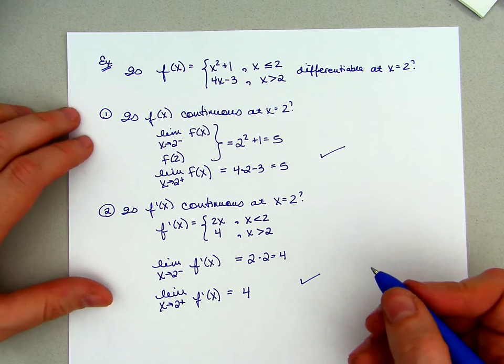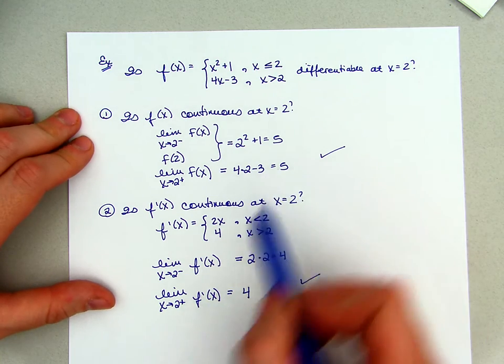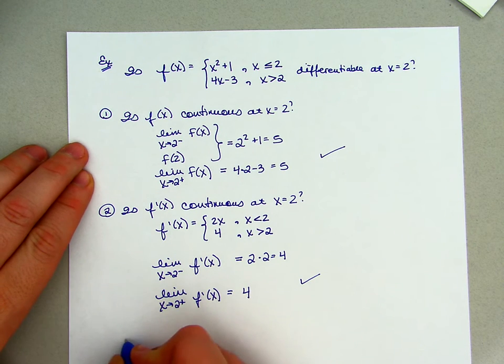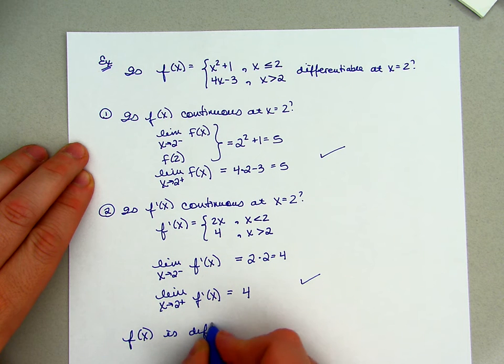Yes, they're equal. Since yes, my function was continuous, and yes, my function f prime was continuous at x equals 2, I can say that f of x is differentiable at x equals 2.